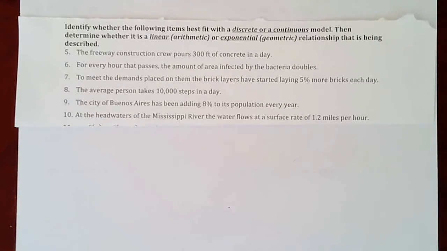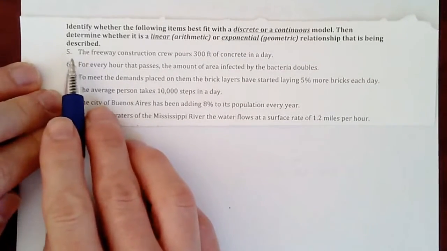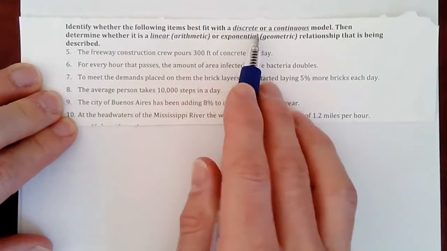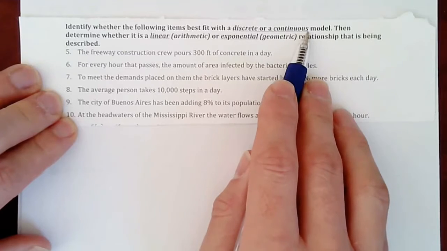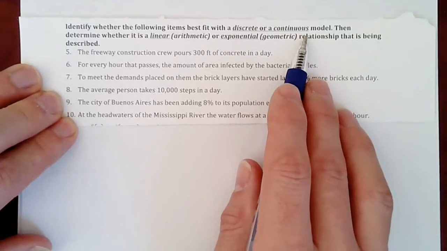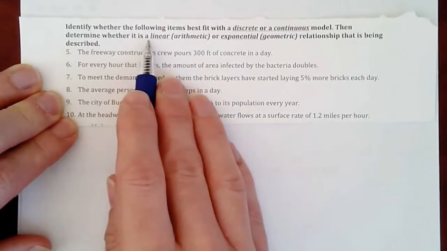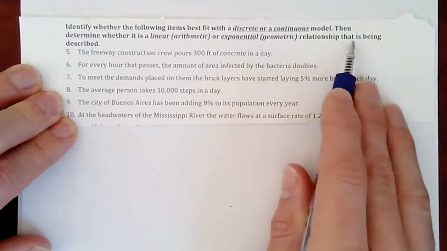EDK, and today I'm going to teach you guys how to determine if something is linear or exponential just by looking at a word problem. So ladies and gentlemen, this prompt here that I found says identify whether each of the following items best fits a discrete or continuous model. For those of you guys who know what discrete or continuous is, great. If not, don't worry about it. This video is about linear and exponential. Then determine whether it's a linear, arithmetic, or exponential, geometric relationship that is being described.